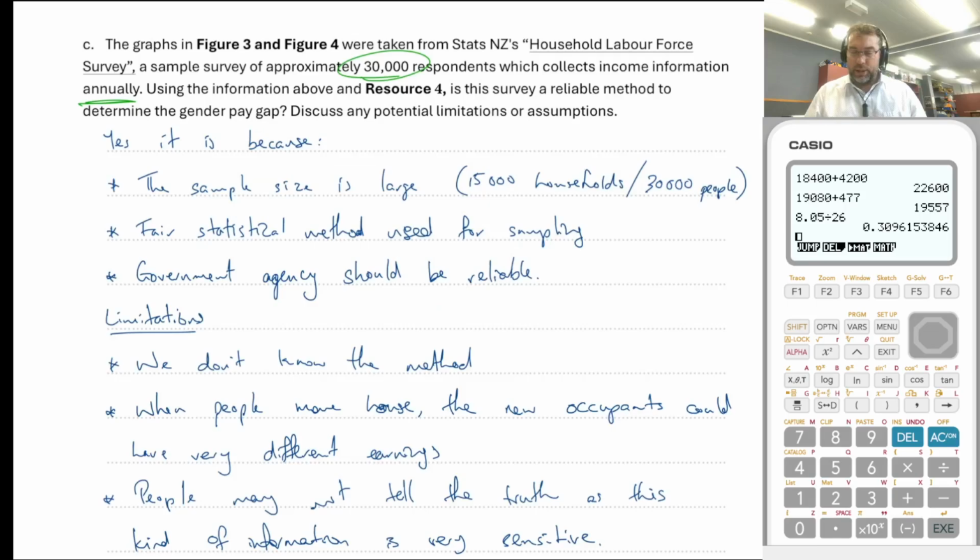Make sure that you check that you're not just answering the question, like in this one here, but you're also seeing, does it talk about the limitations and assumptions? Because for excellence, if you need to give limitations and assumptions and you haven't, you will only get a merit for that question.